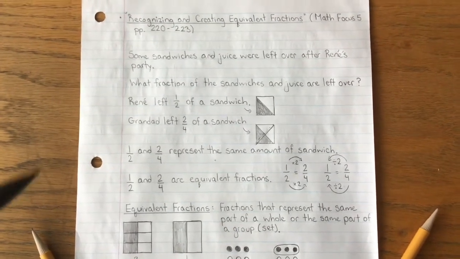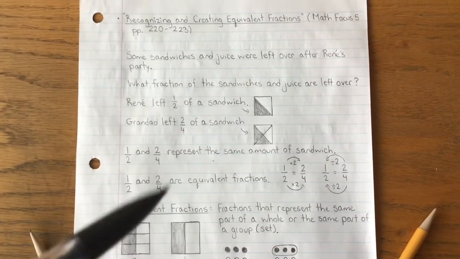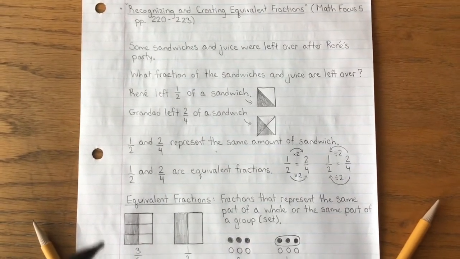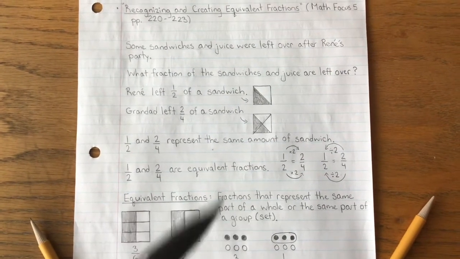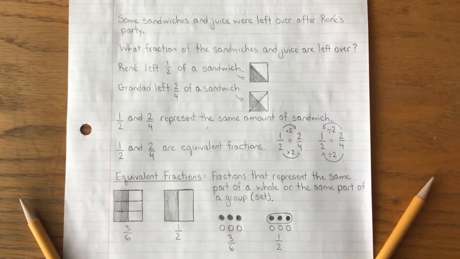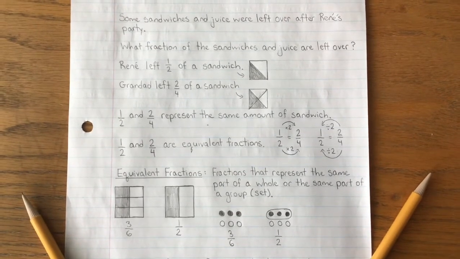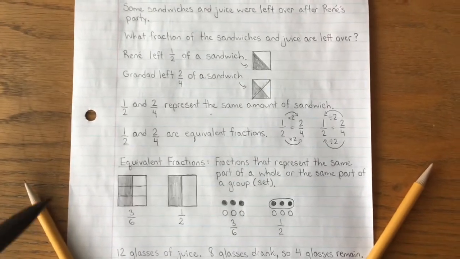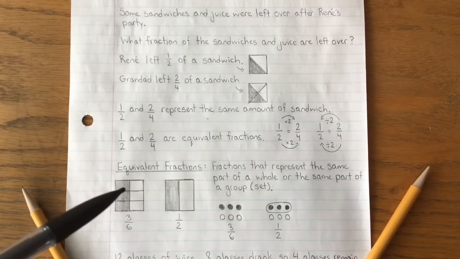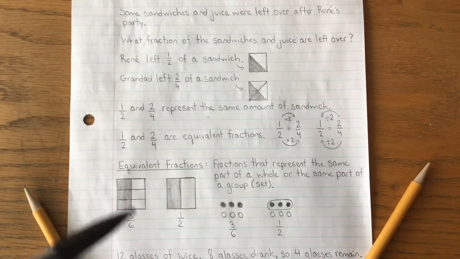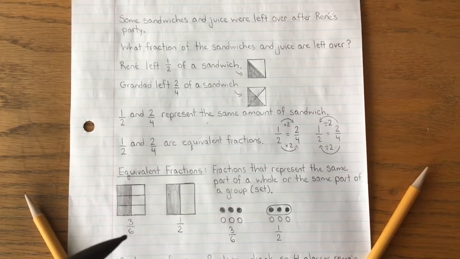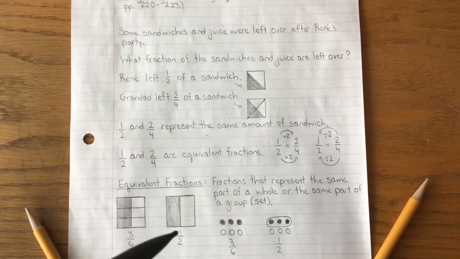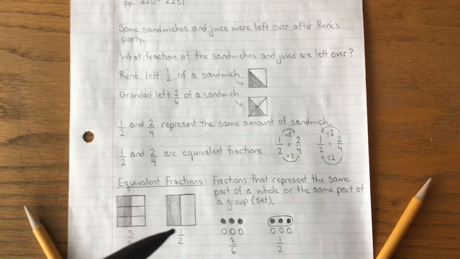This means that half and 2/4 represent the same amount of sandwich. This also means that 1/2 and 2/4 are equivalent fractions. Now, equivalent fractions are fractions that represent the same part of a whole or the same part of a group or set. So for example, down here, these two rectangles. This rectangle is cut into 6 pieces, and 3 of which are shaded, so it's 3/6. A rectangle that is the exact same size is only cut into 2 pieces, and the same portion is shaded, making 1/2.